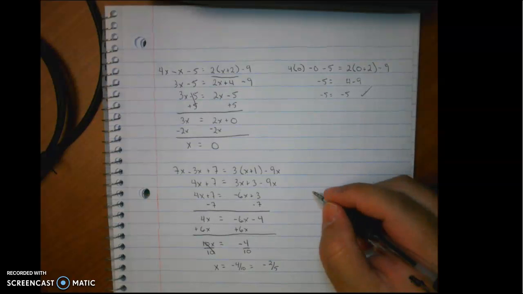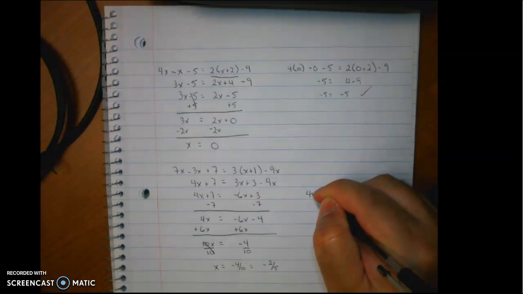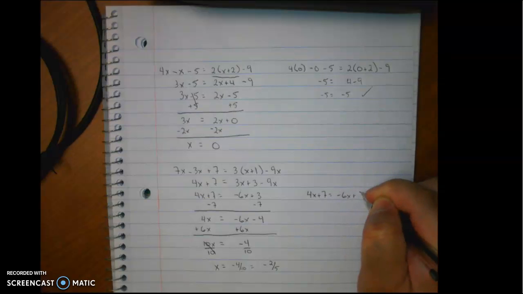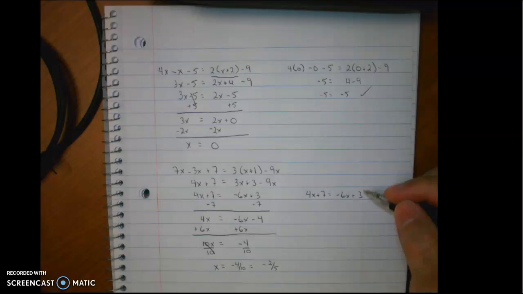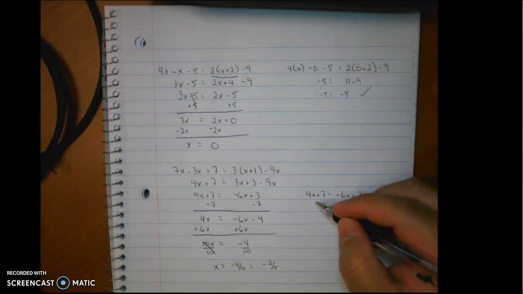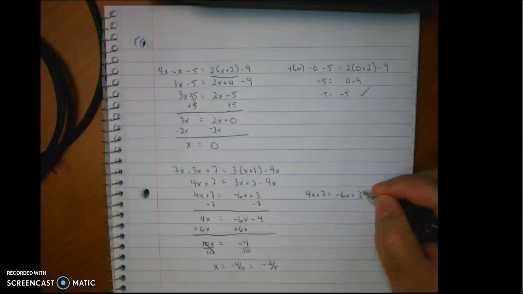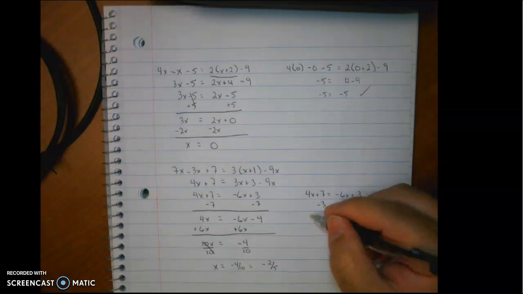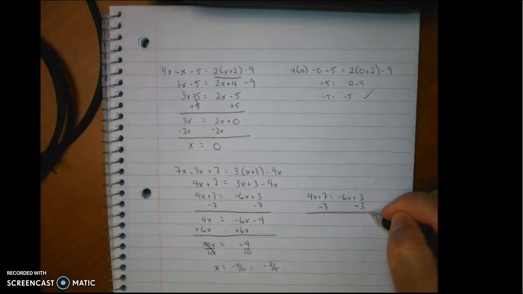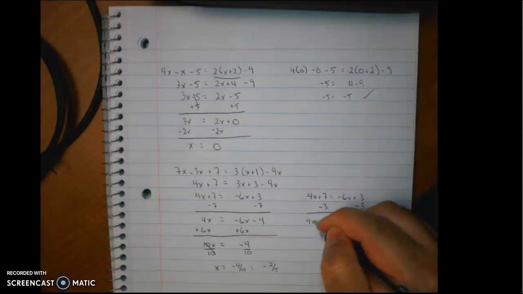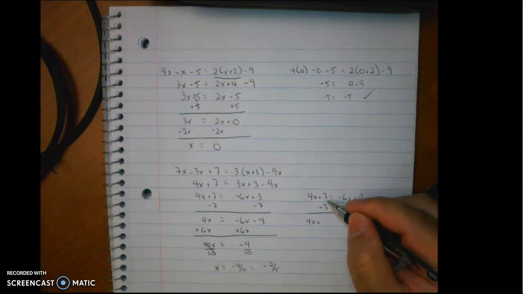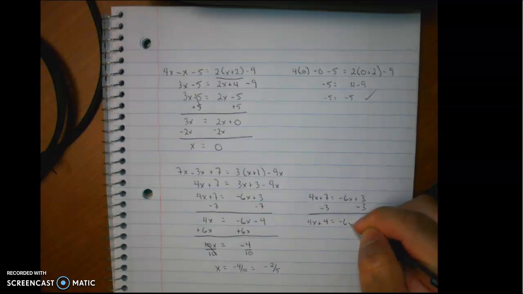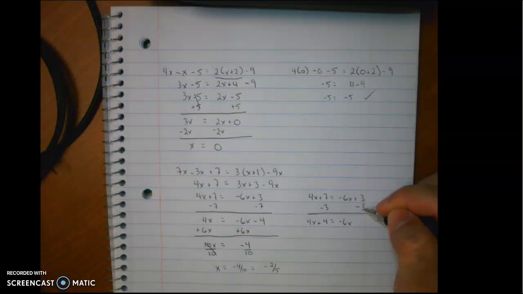Now we can do it the other way around. When we had our 4x plus 7 equals a negative 6x plus 3, instead of doing the 7's, we could bring the 3 over, right? So we want to get rid of a 3. If we do that, we get rid of a 3 on both sides. This becomes 4x plus 7 minus 3 is 4 equals a negative 6x, and the 3's cancel out to 0.